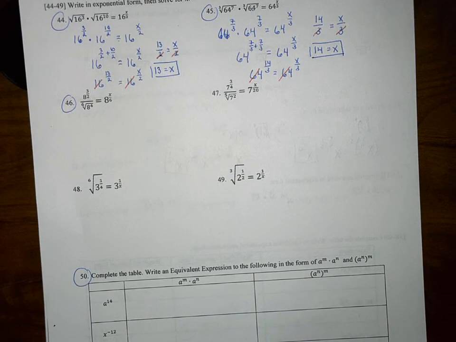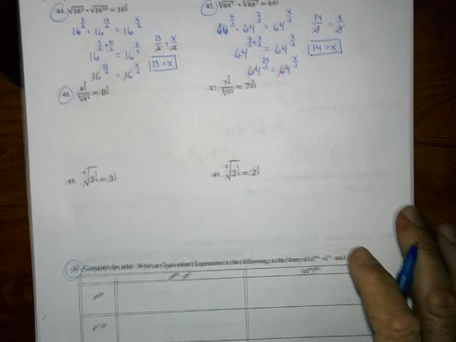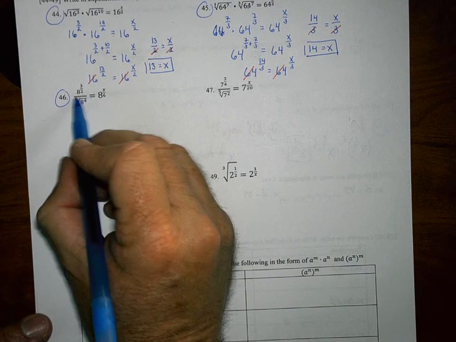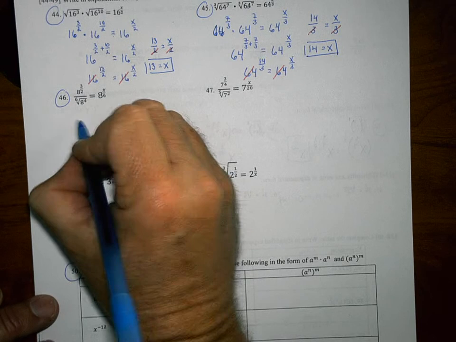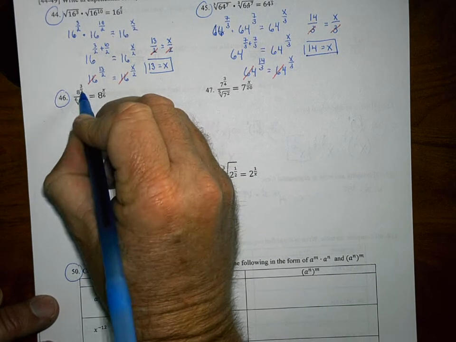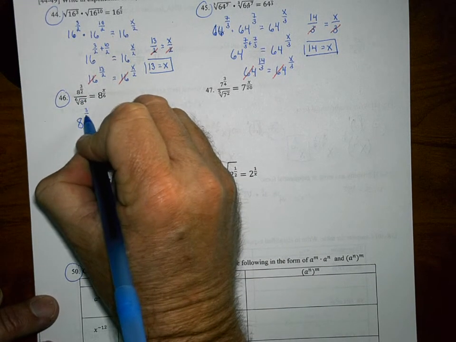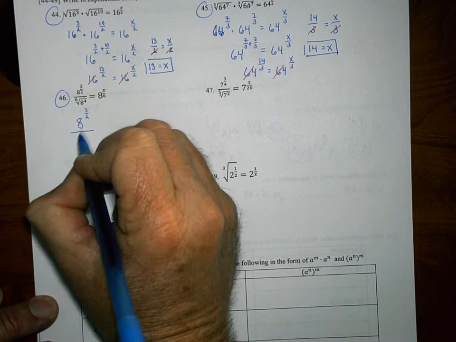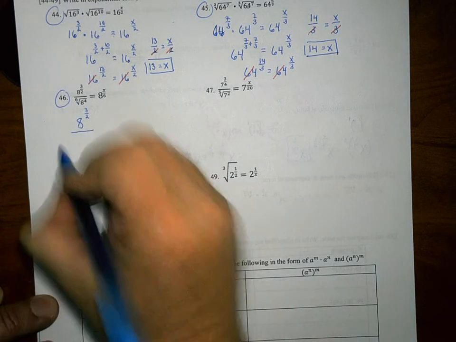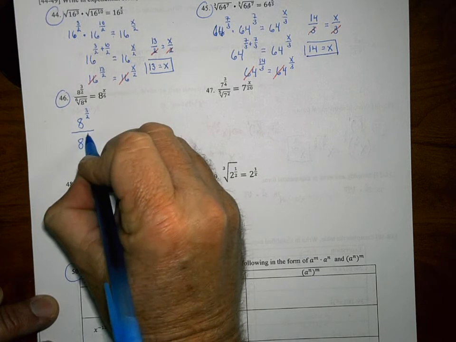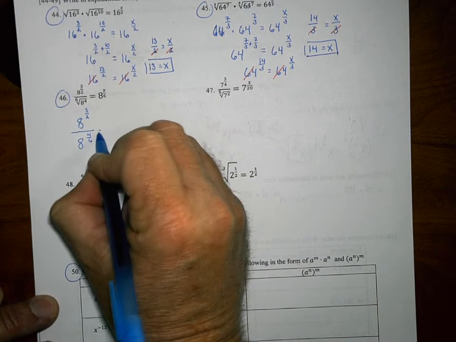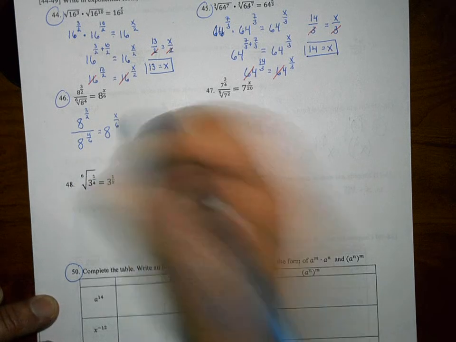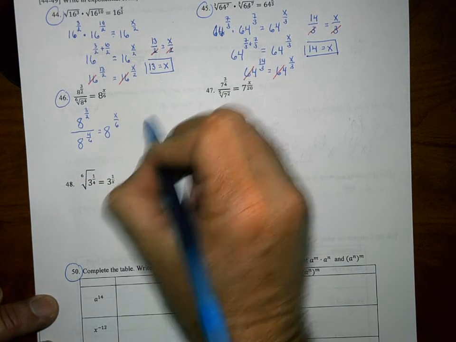Okay, 46, same idea as 44 and 45, but the difference is I'm going to have to use a different rule because I'm dividing. So I rewrite the problem, keeping everything that's in exponential form, changing this denominator part into exponential form, so that would become x to the 4 over 6 power equals x to the 8 over 6 power. Okay? Now I have to rewrite my problem.